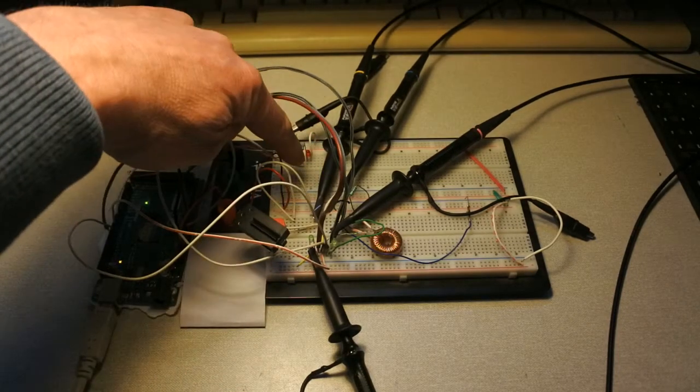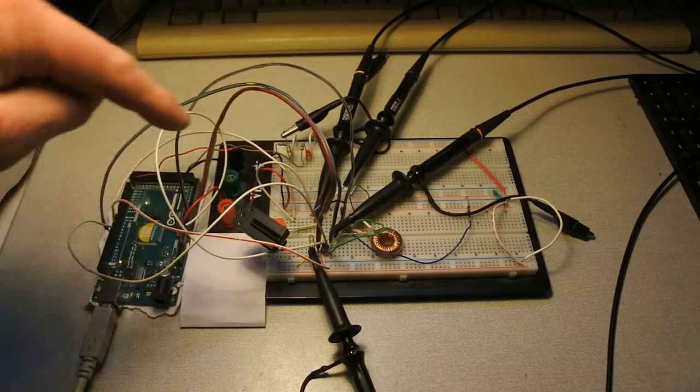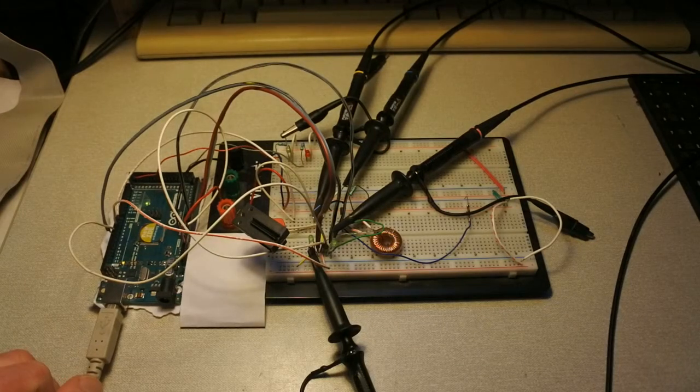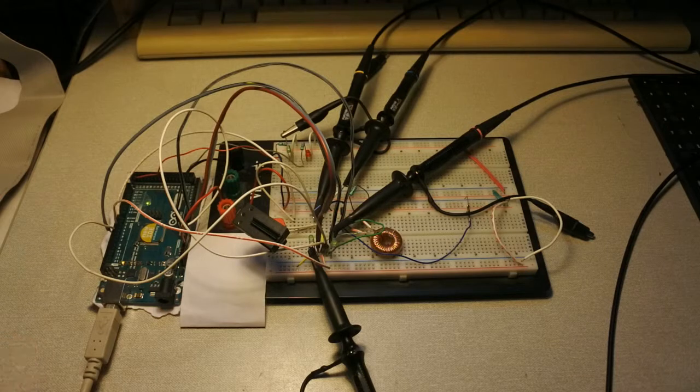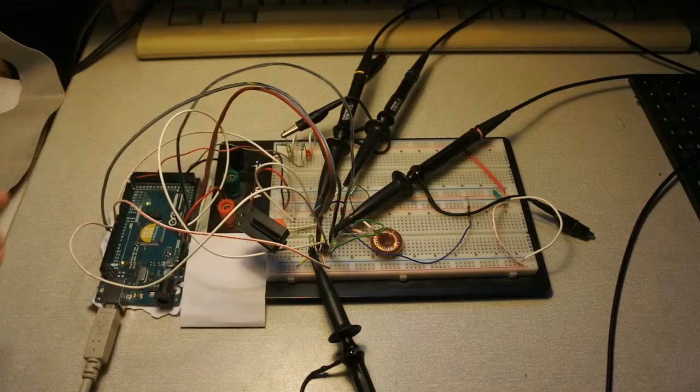Then two LEDs here, the green one to show if in the algorithm both the increasing pulse modulation and decreasing pulse modulation are 1, and the red one is for signaling if one loop has completed.